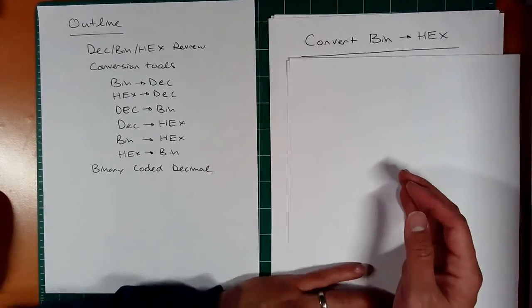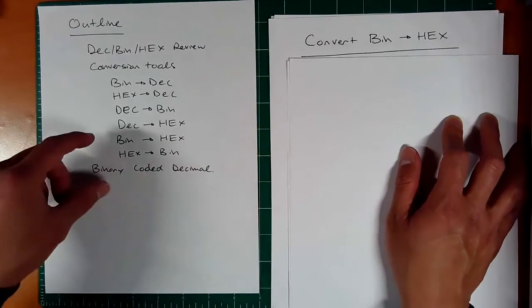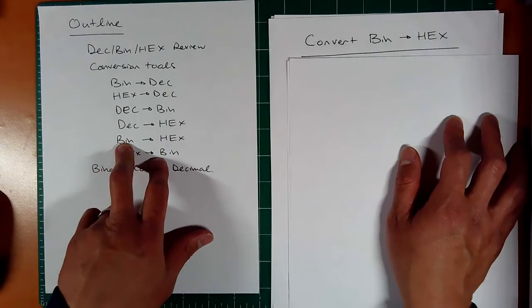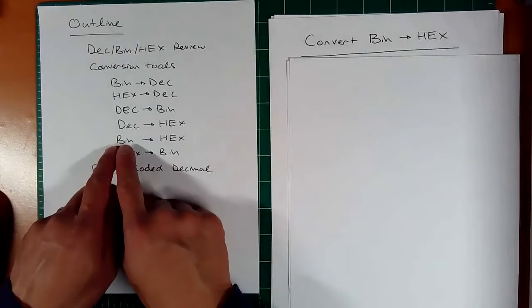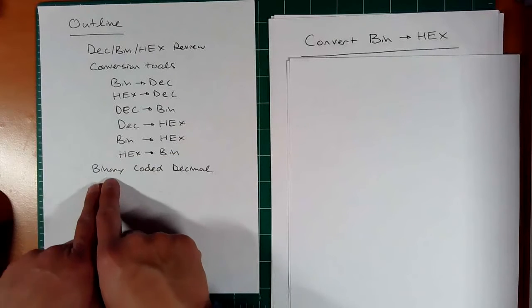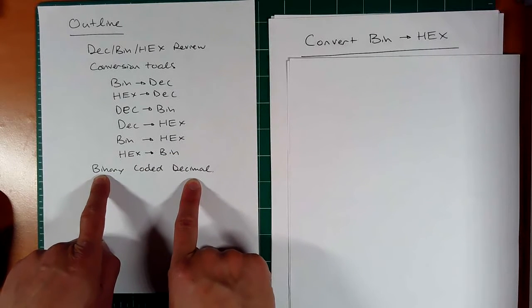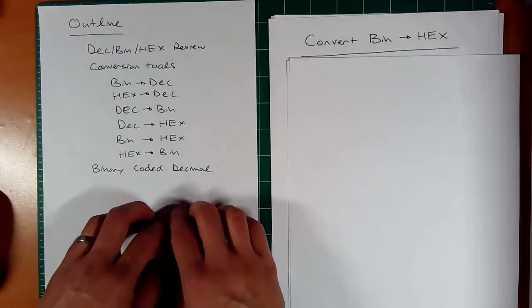Hi, this is ET370, Lecture 11, Part C. This is the third part where we're going to talk about how binary and hex play nicely together. We're going to convert from binary to hex and hex back to binary, right? And we'll also introduce this concept called binary coded decimal, because it's kind of related here.